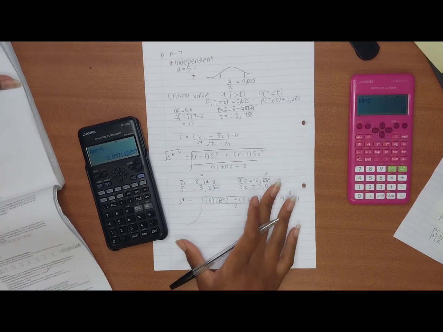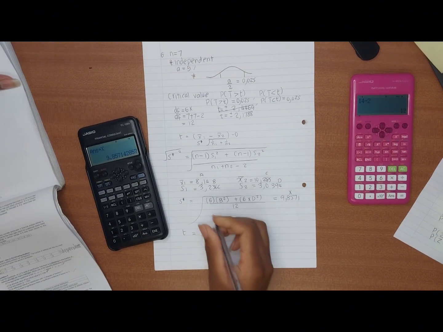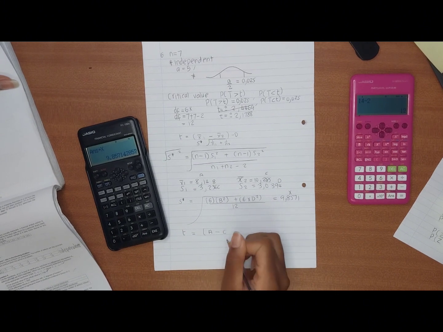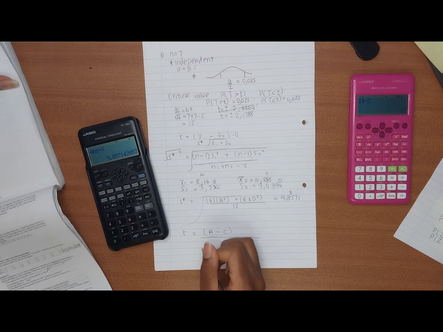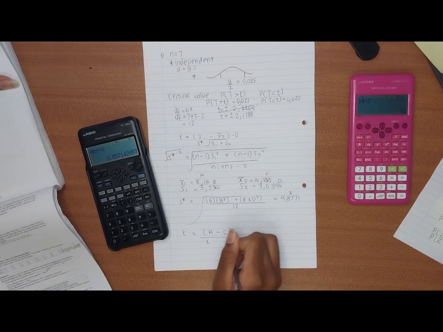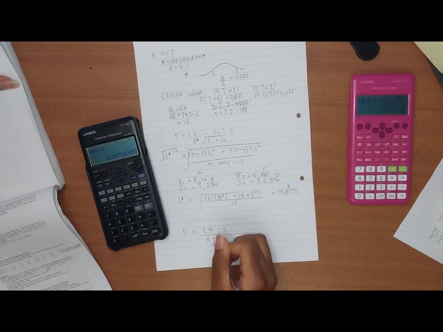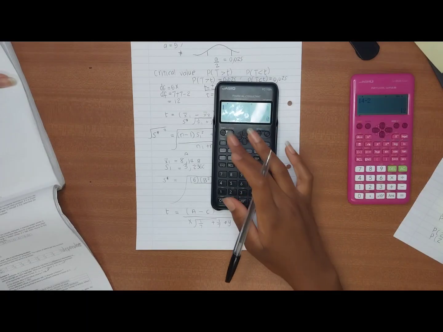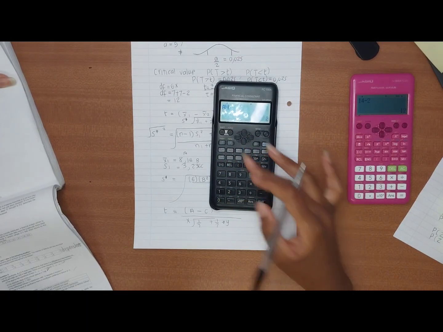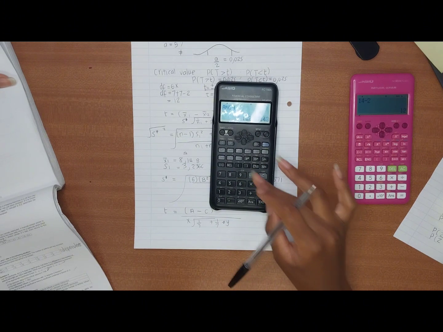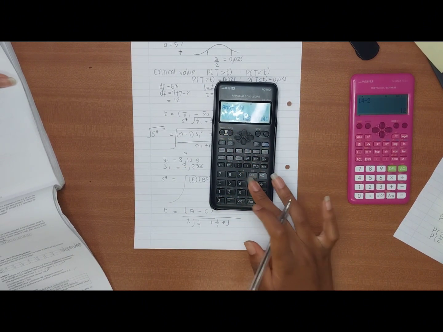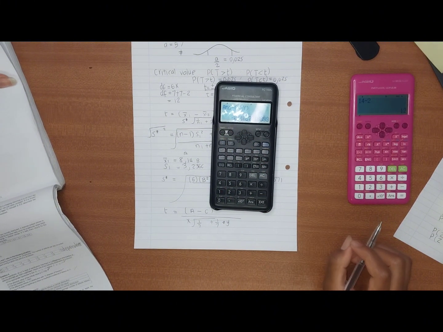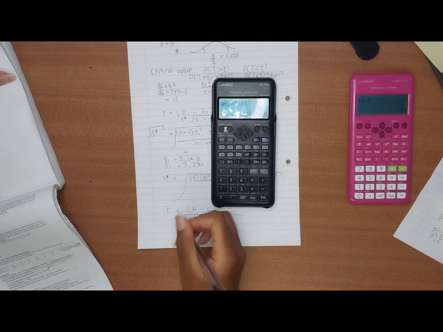Okay, now let's substitute everything into our formula to find out T. So T is equal to, my first X1 is A, so it's going to be A minus C over my S star, which is X times the square root of 1 over 7 plus 1 over 7, right? So A minus C, divided by X times Y. Okay, so I get a negative 4067.